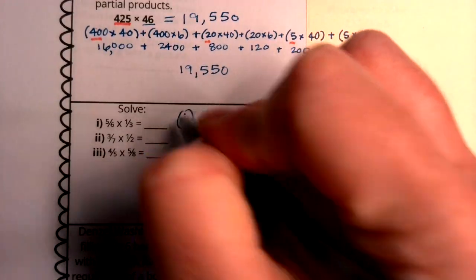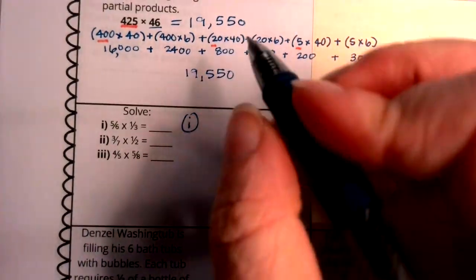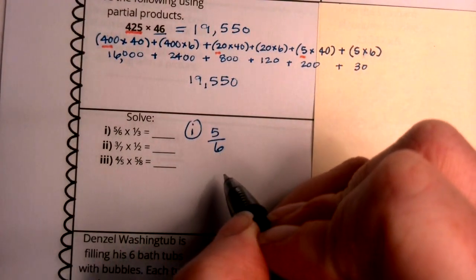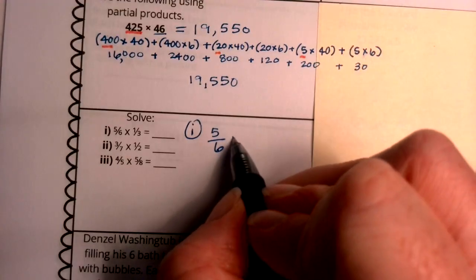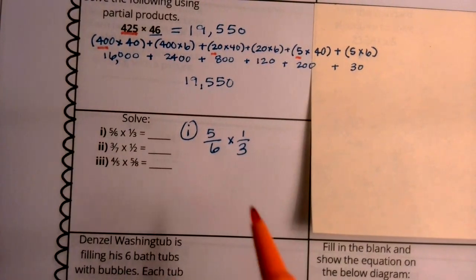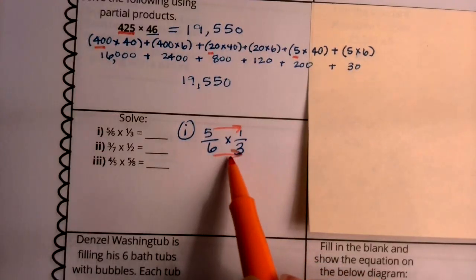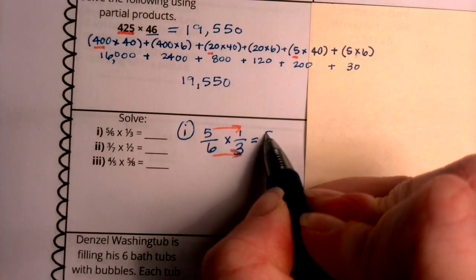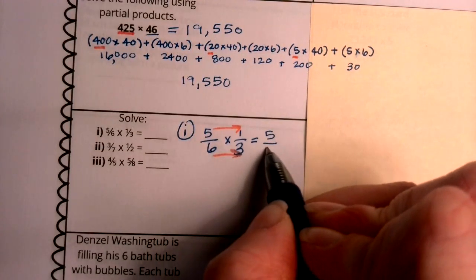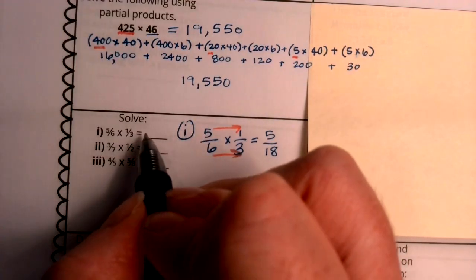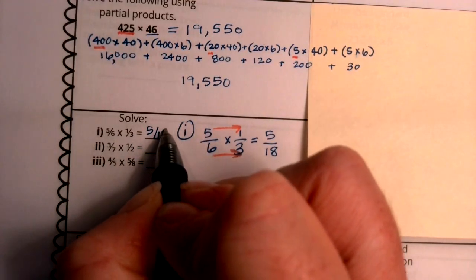Now we are ready for our third problem for today. We are multiplying some proper fractions. In part one of this question 3, we see 5/6, and we're multiplying that by 1/3. We know that we can multiply the numerators and multiply the denominators. And when I do that, I'll have 5 times 1 is 5, and 6 times 3 is 18. So our answer for this part 1 is 5/18.